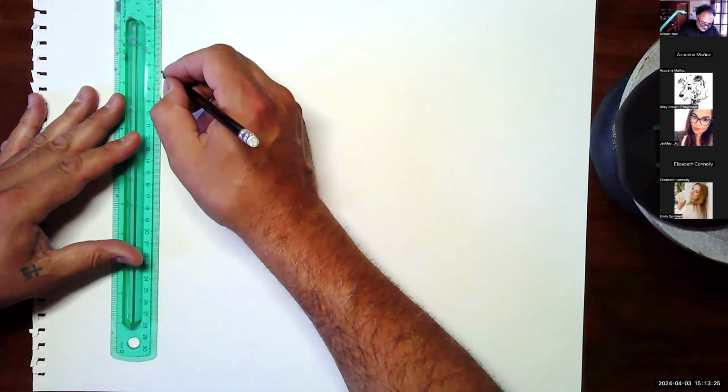I'll just go ahead and do that. And then this bit. So if you guys want, you can use your ruler. I find that the ruler tends to sanitize drawings quite a bit. But if you want to, you certainly can, just as a guide.